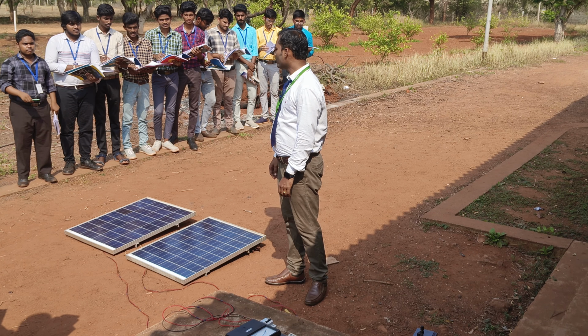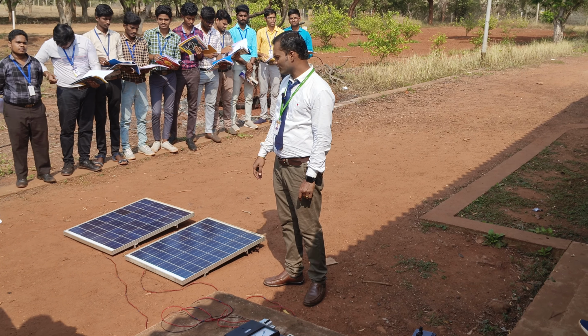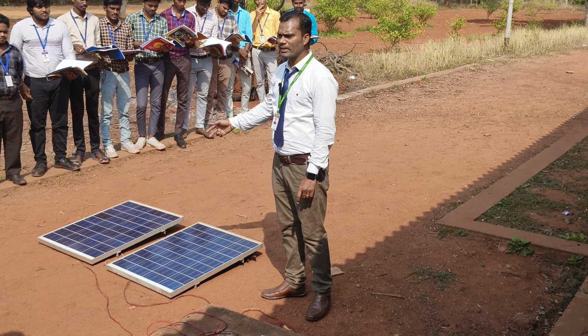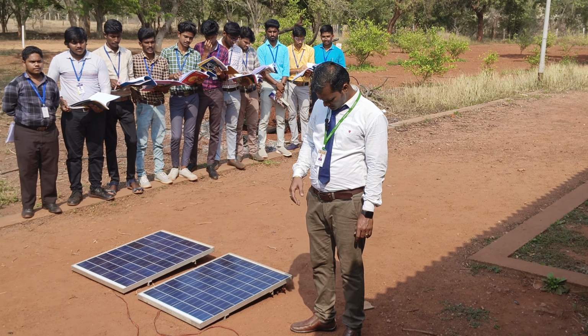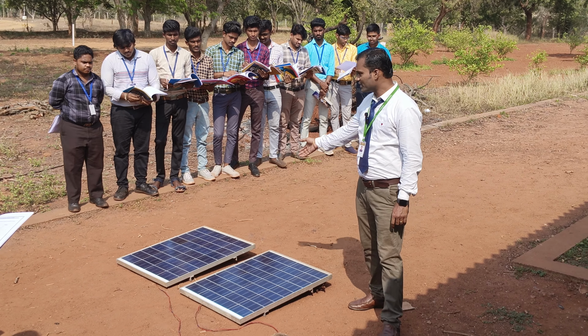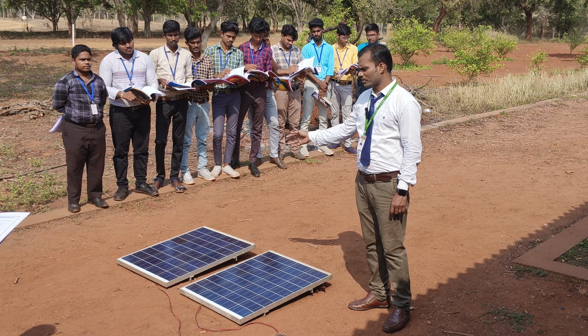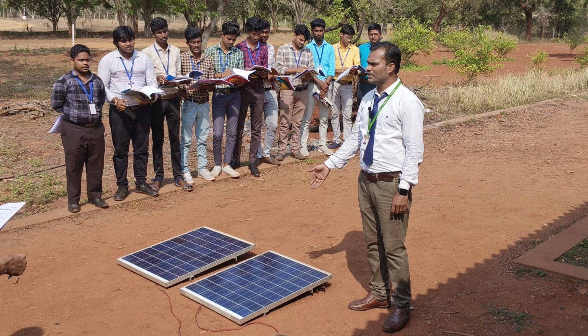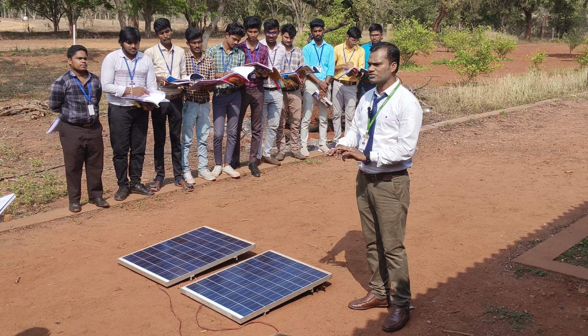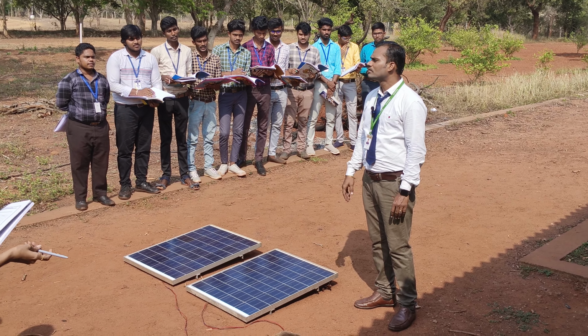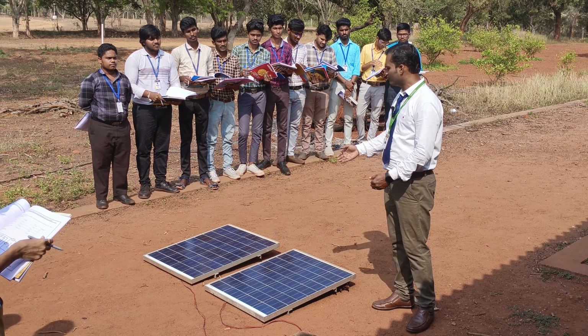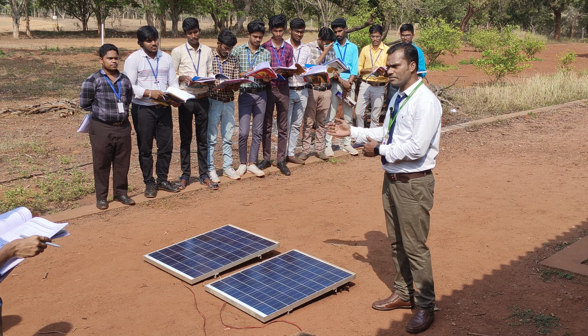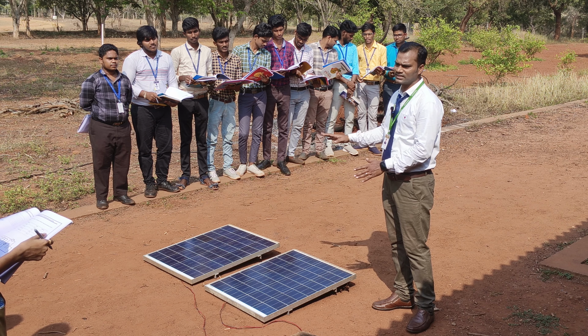Today we are going to perform an experiment on connecting these two solar panels. In which connection? Parallel connection. Okay. So now what is the rating of the solar panel? 80 watt peak. So these two panels are same rated or different rated? As per the theory we discussed, we need to connect two panels of the same rating, and this is the recommended connection.